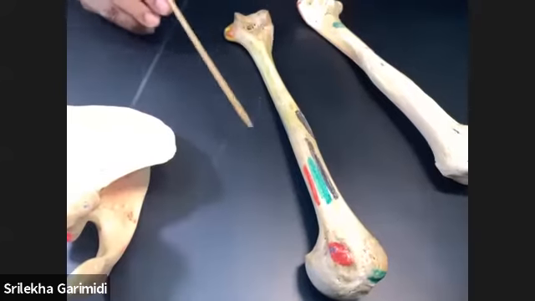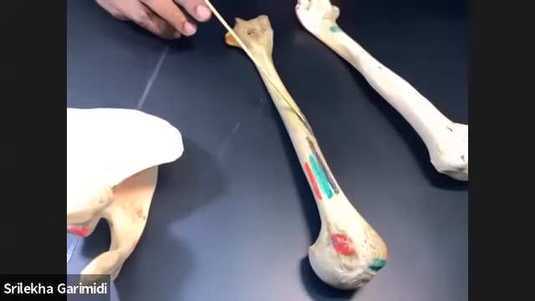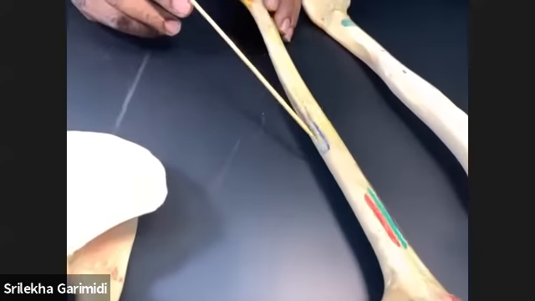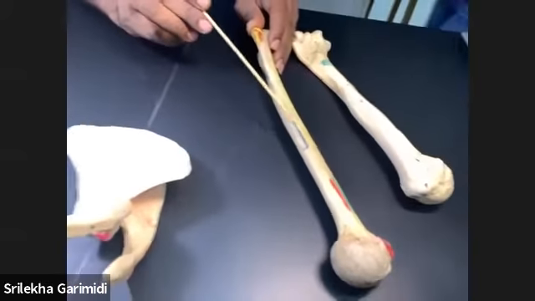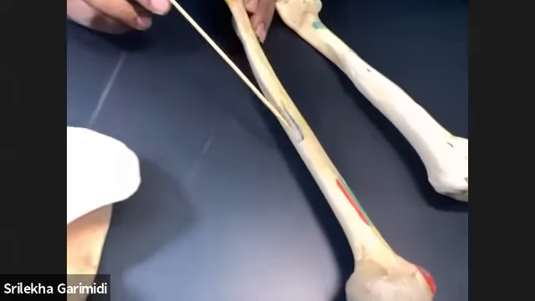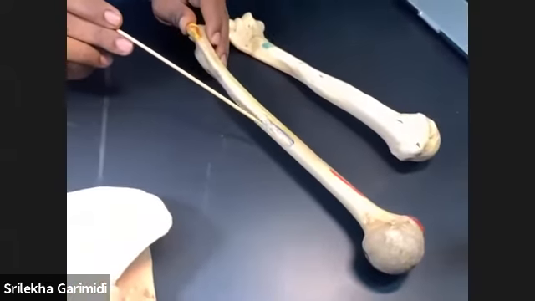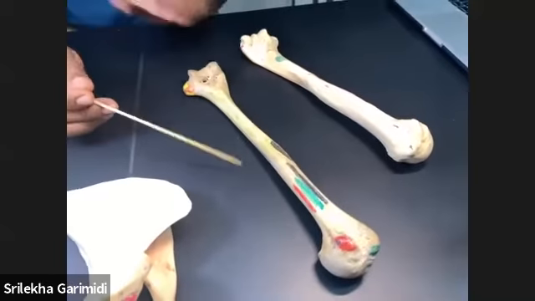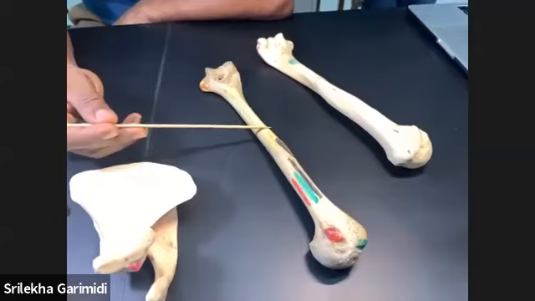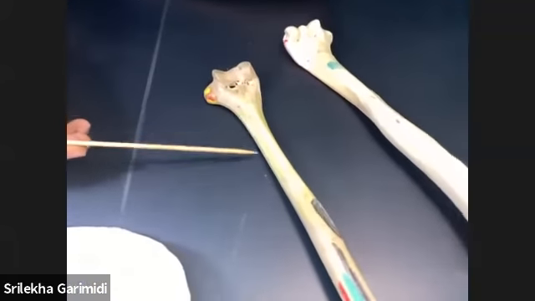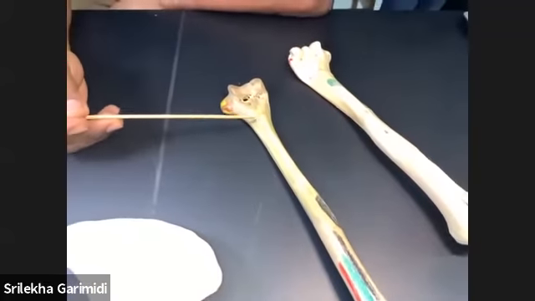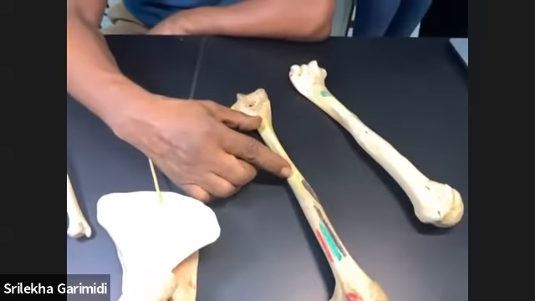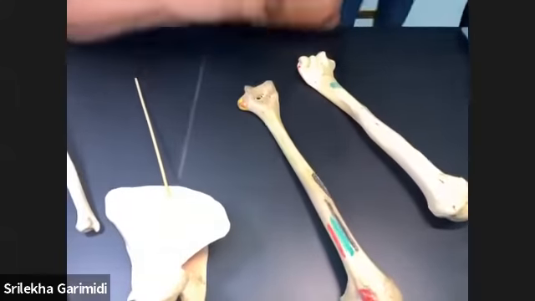That area receives the insertion of the deltoid. Just opposite that, on the medial aspect of the midshaft, we have the insertion of the what? Coracobrachialis. And then now, the only other muscle that's attached to the anterior surface is the brachialis, and it occupies the what? Lower half of the anterior surface.